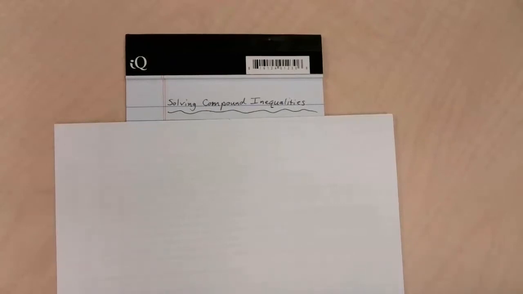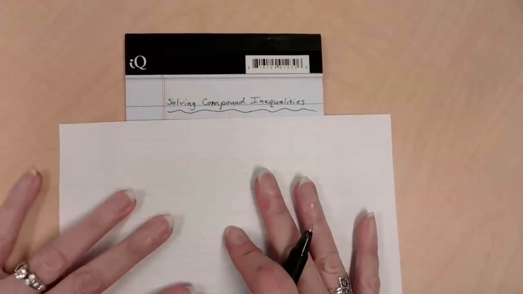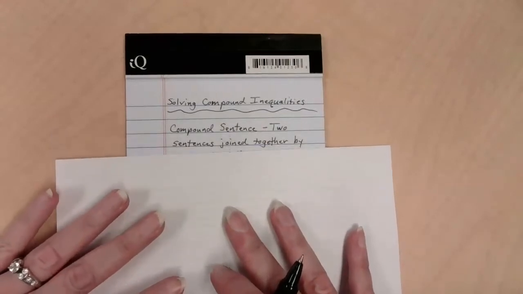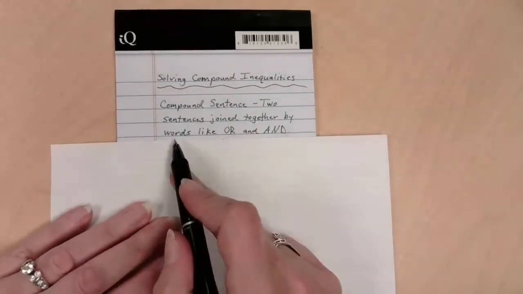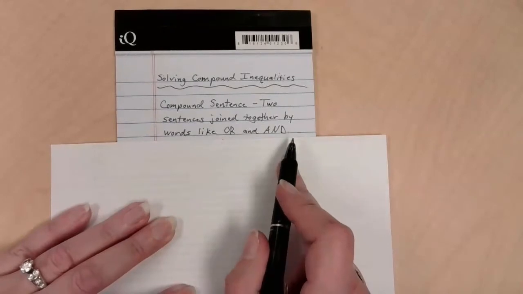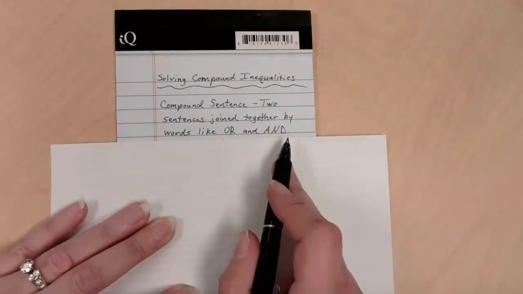Compound inequalities today. That sounds like a blast. Compound inequalities. I think I've heard the word compound before. Anybody remember from English class talking about something called a compound sentence? Compound sentences in English are actually two sentences joined together by words like or and. So this happens or that happens. One sentence and another sentence.